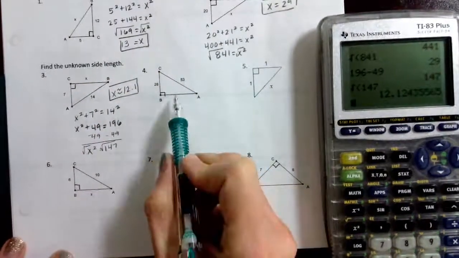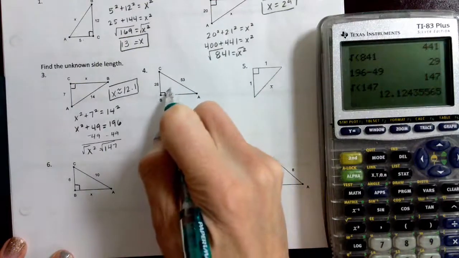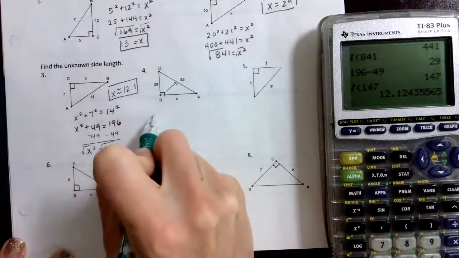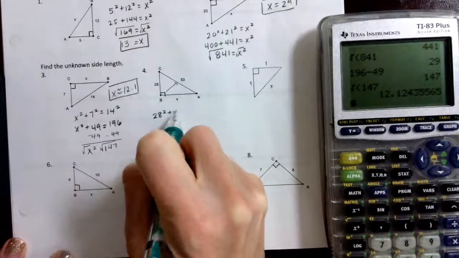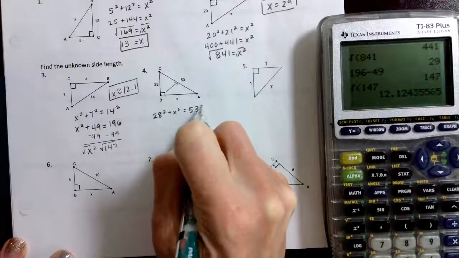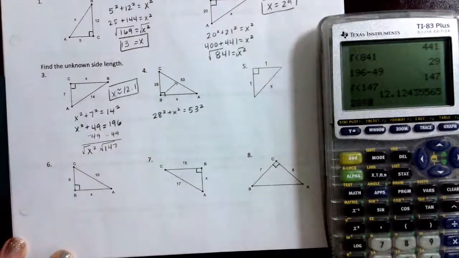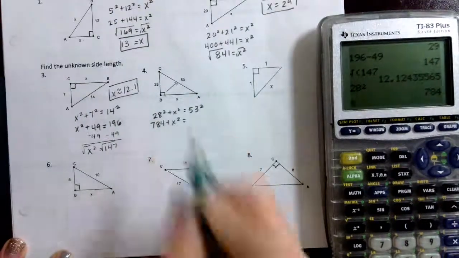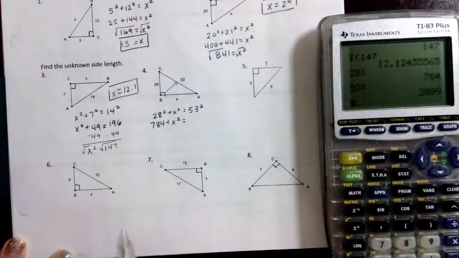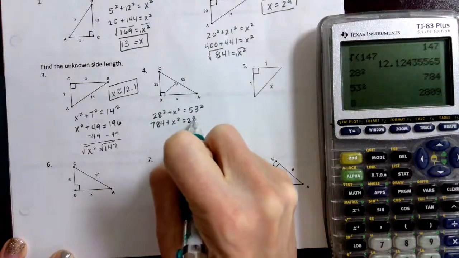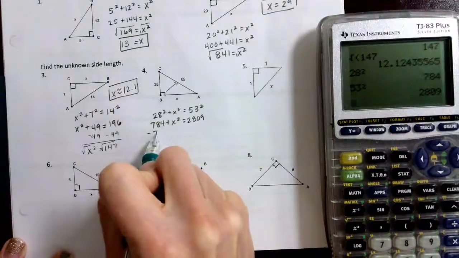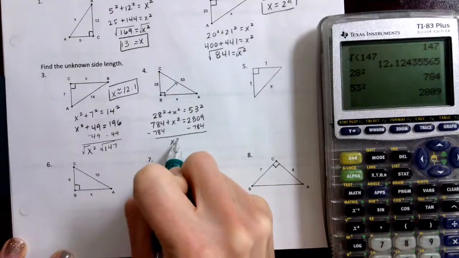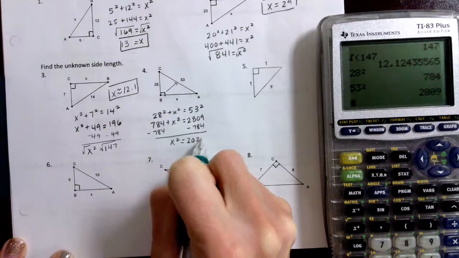Okay, same idea for the next problem. I identify my hypotenuse as 53, so that goes at the end of my equation. Doesn't matter which order I plug these in. I'm going to say 28 squared plus x squared is equal to 53 squared. If I take 28 squared, I end up with 784 plus x squared is equal to 53 squared, which is 2,809. If I subtract the 784 from there, I'm going to be left with x squared equal to, I think it's 2,025.